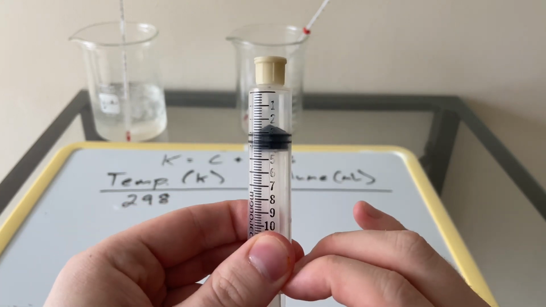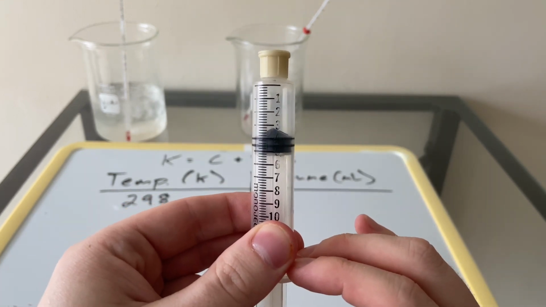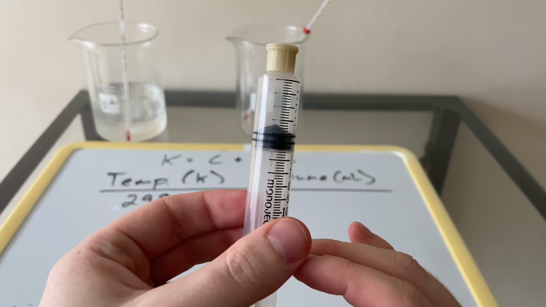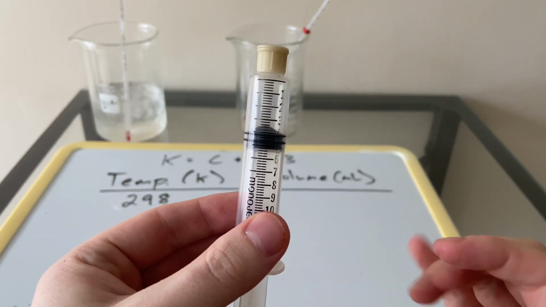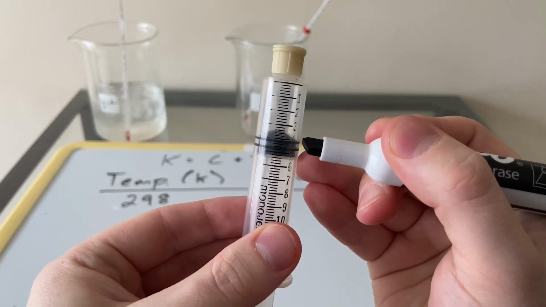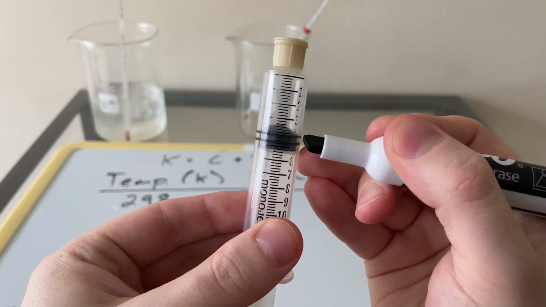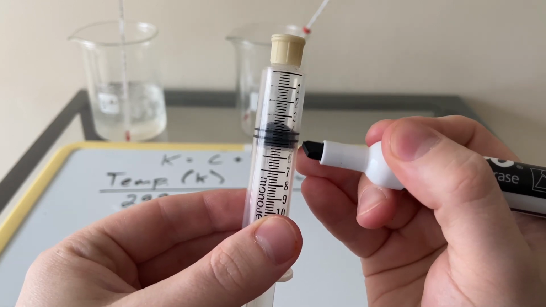Now at room temperature, it's kind of hard to see on there, but take my word for it. You see the little numbers on the side? Those are milliliters. So that plunger comes to about 4.2 milliliters of volume for that air.